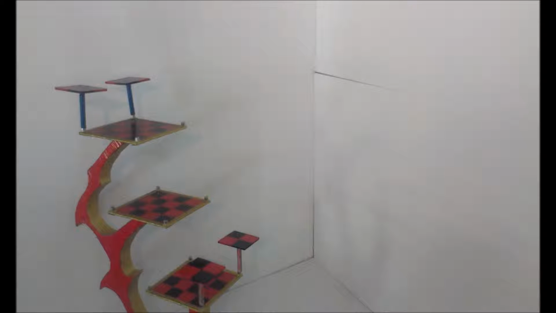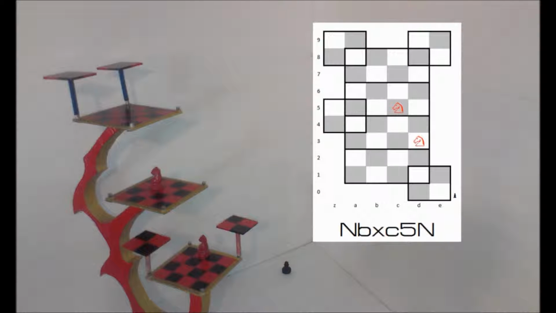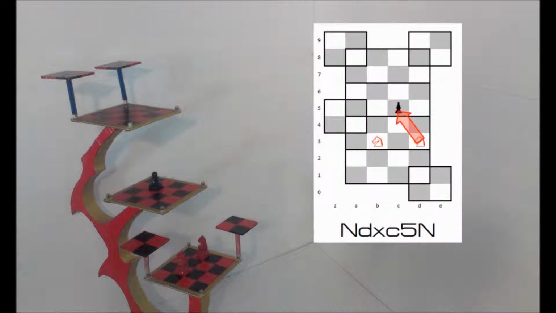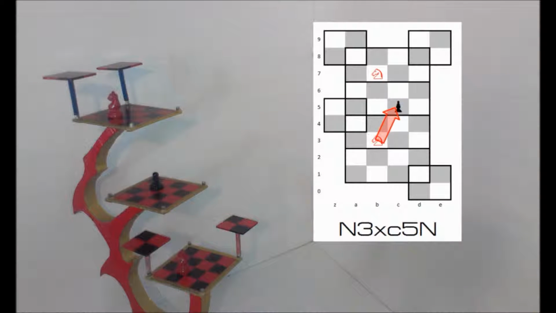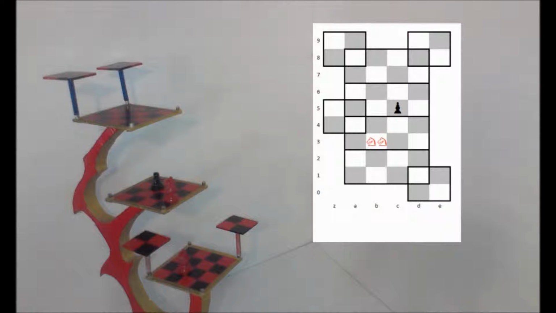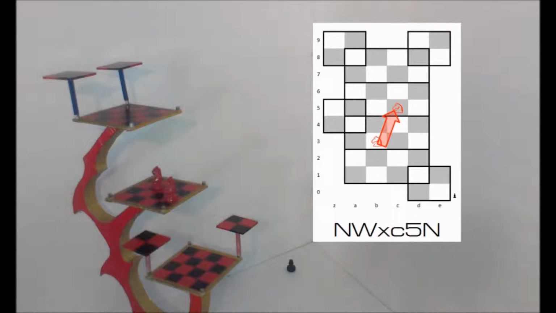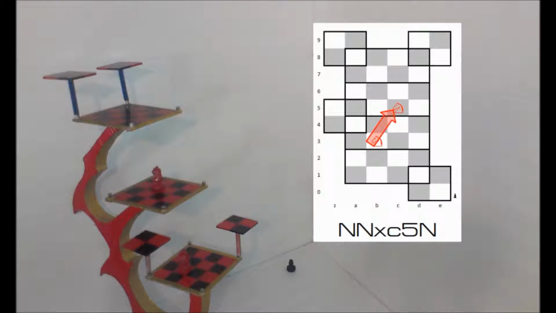If a capture takes place on the square C5 neutral, the previous examples are changed by the insertion of an X. Either knight B takes C5 neutral or knight D takes C5 neutral. Either knight 3 takes C5 neutral or knight 7 takes C5 neutral. Either knight white takes C5 neutral or knight neutral takes C5 neutral.